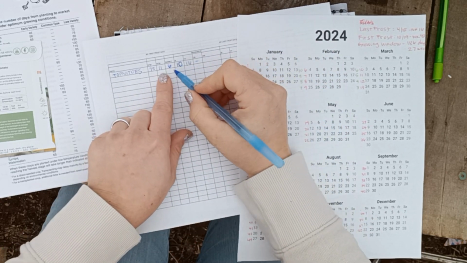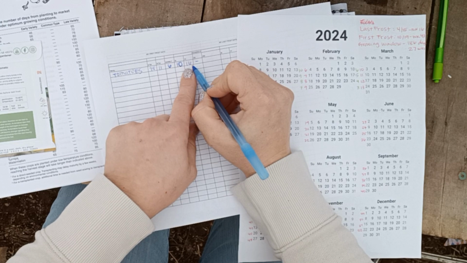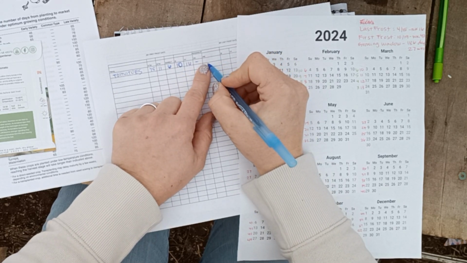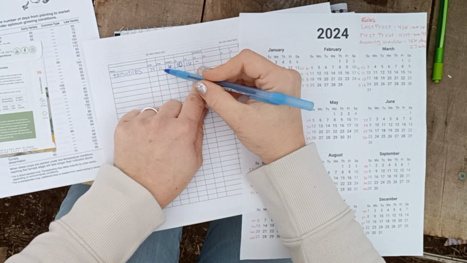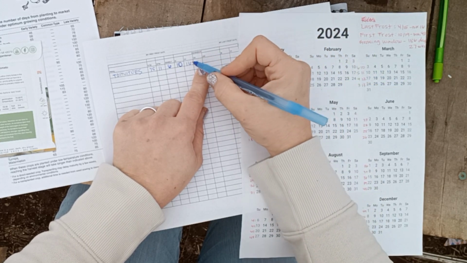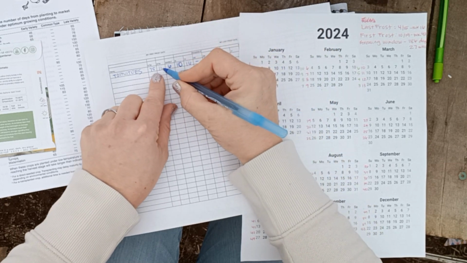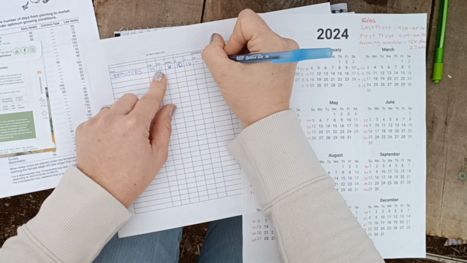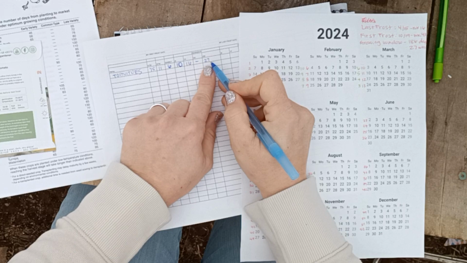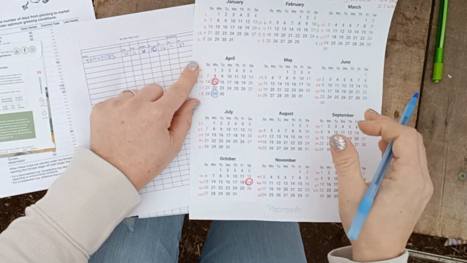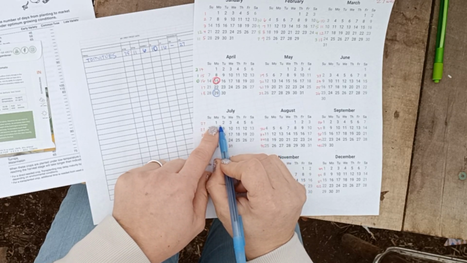So we know that we will start our seeds indoors on week 10. We will transplant them out 6 weeks later. And so this is our harvest window. When can we expect to have a harvest from this plant? That's when you take your weeks to maturity into account. So if we are transplanting it out on week 16, then we will add 11 weeks to that, which would make it week 27. Week 27, the first week of July, is the first that we can expect a tomato.